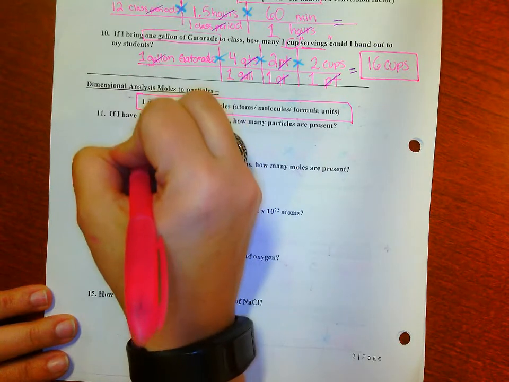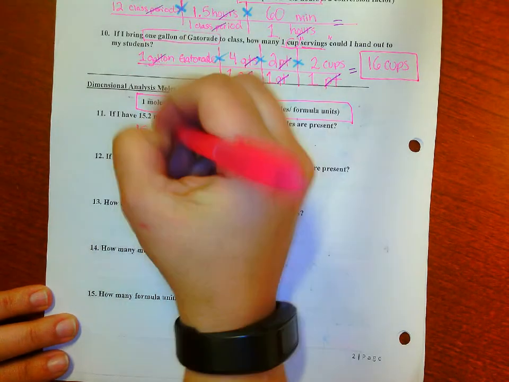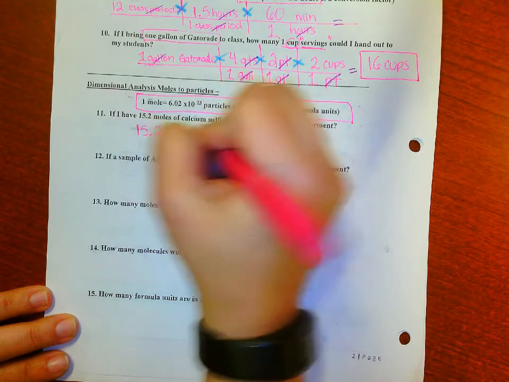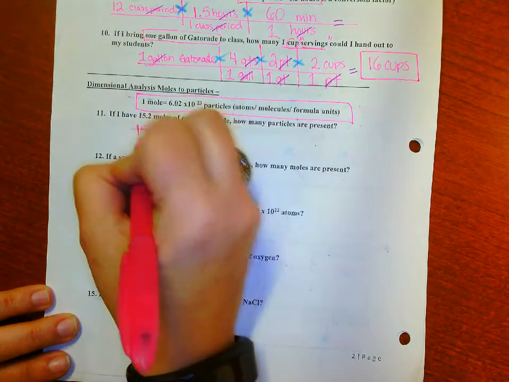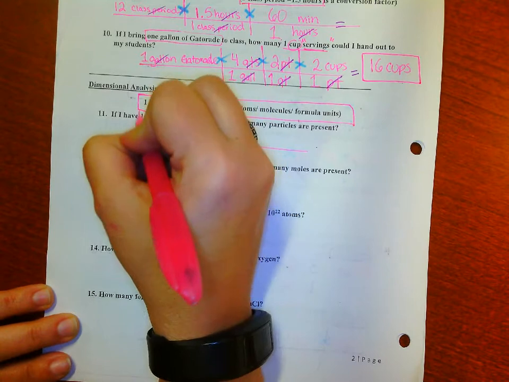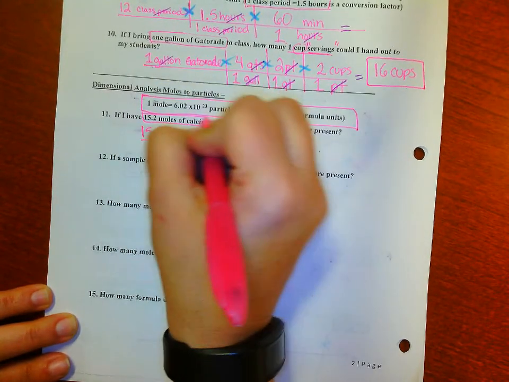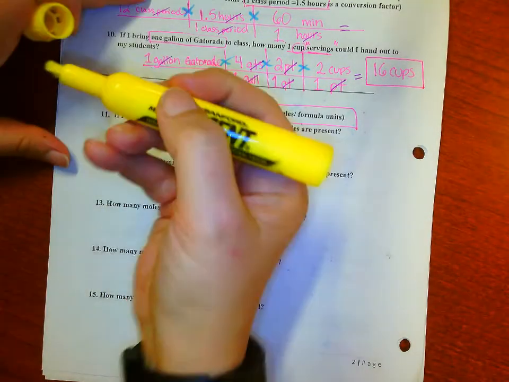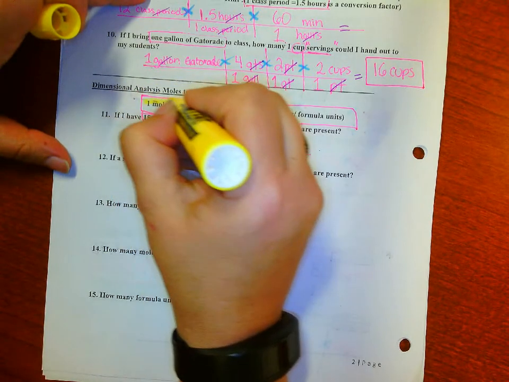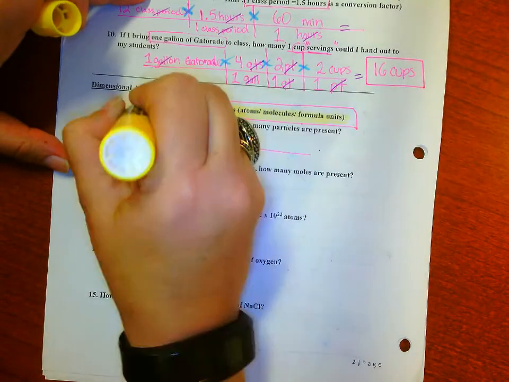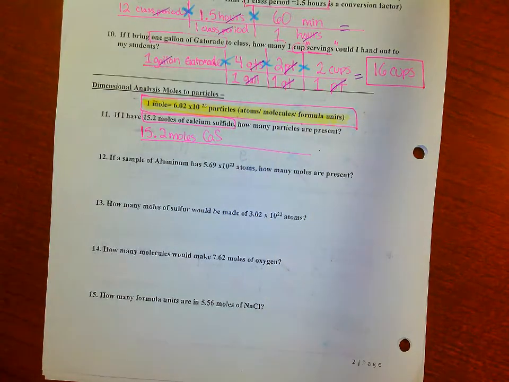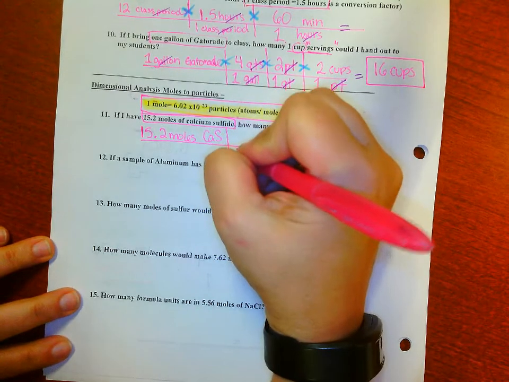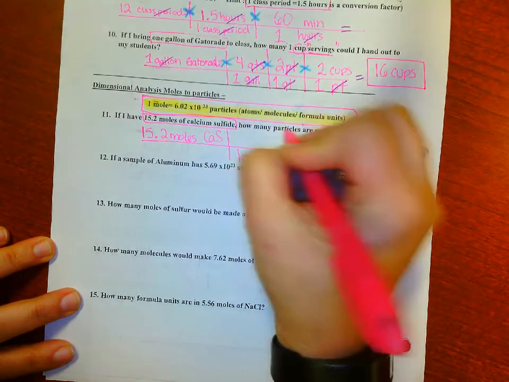We're going to use the same mechanism to put 15.2 moles of calcium sulfide. That's going to be our given. So you start out the same exact way with your given. I'm going to highlight this so y'all can see that we're going to use this on this page. And what it's asking us to do is to convert 1 mole into particles.